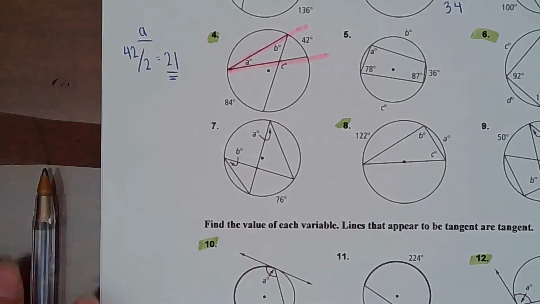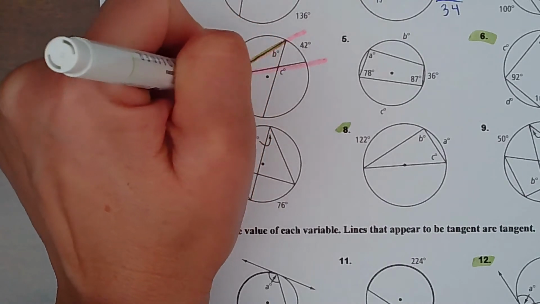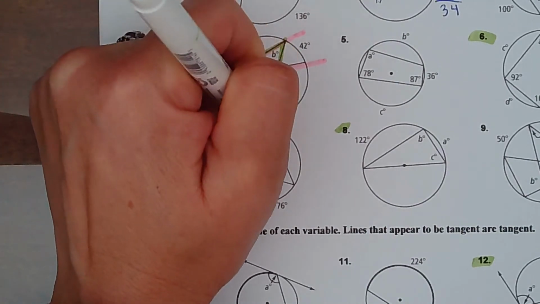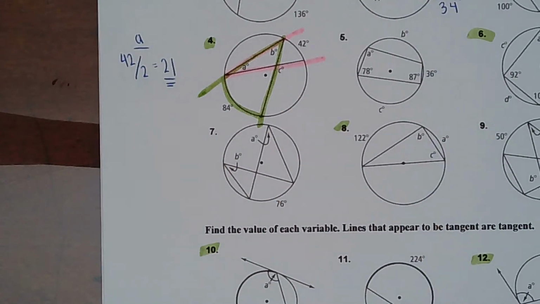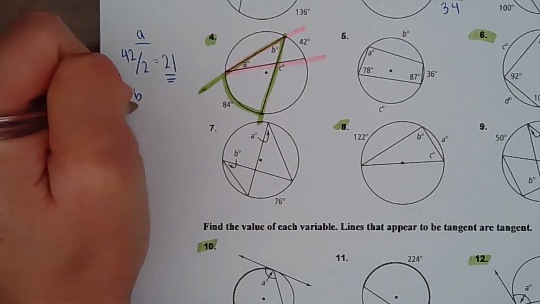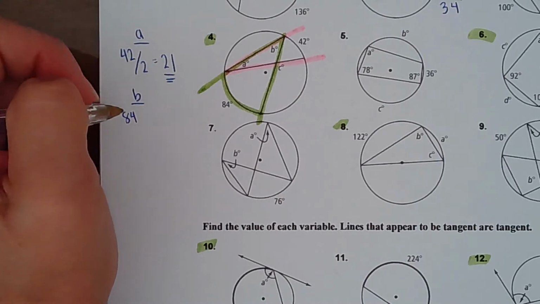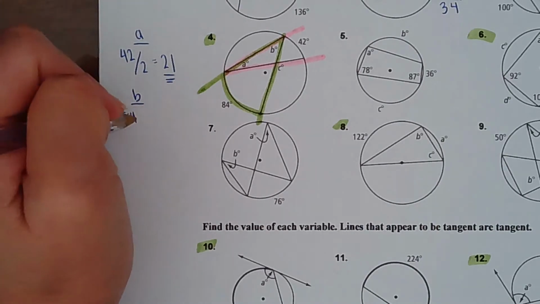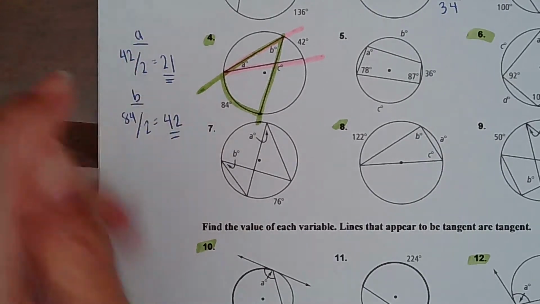All right, B is the next one I'm going to do because it's the next piece of information that I actually know. So I'm going to look and see that B intercepts this arc right here, which is 84. To find B, I'm going to do 84 and divide it by 2. And I will get 42 for B.